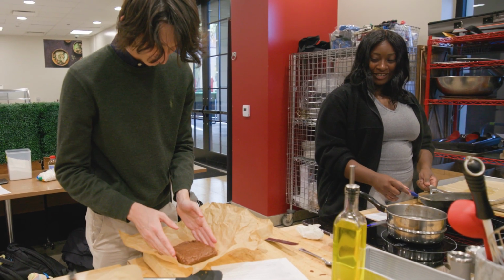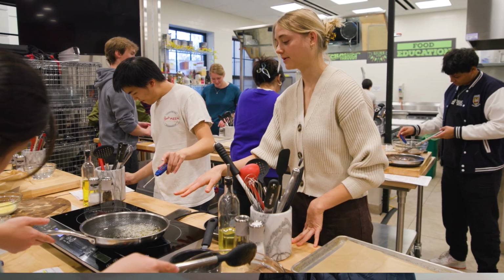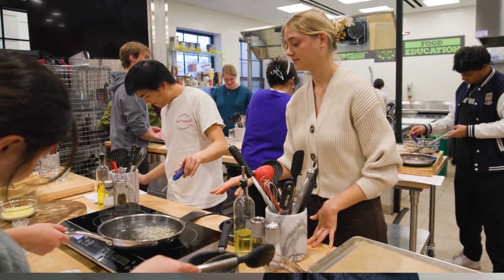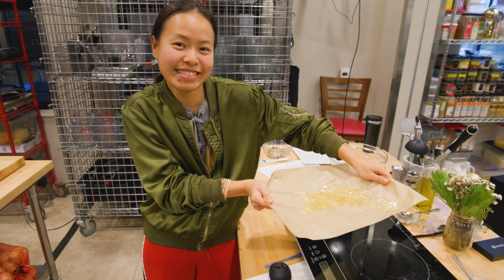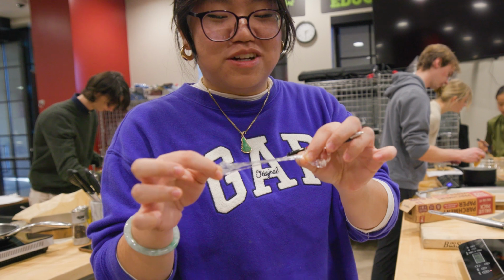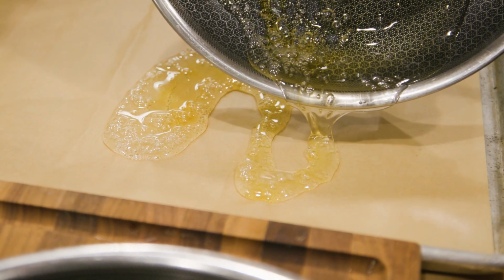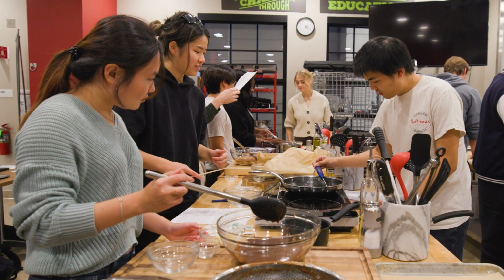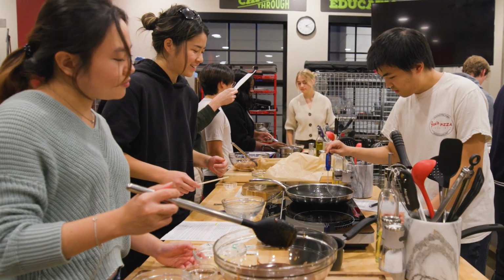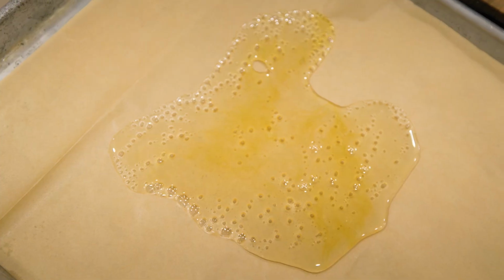There are 4 stations in total, each equipped with double induction cooktops and supplies like different saucepans, soft bowls, measuring cups, and all sorts of things that you'd ever want in the kitchen. We had them melt sugar and really use the sucrose-water phase diagram to understand how you would utilize different sugar-water concentrations to make different candies.